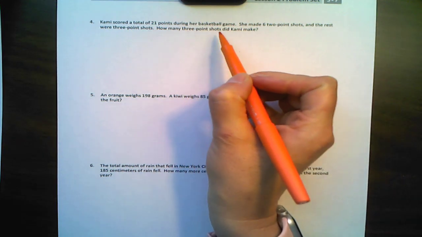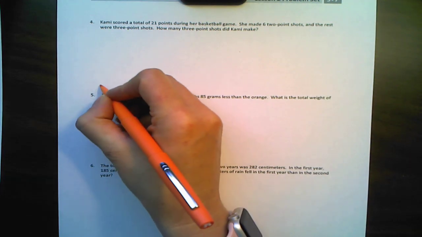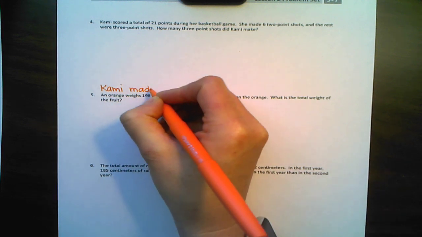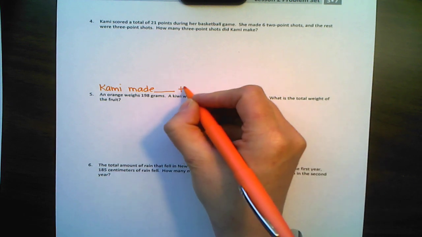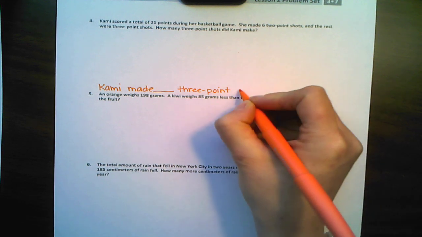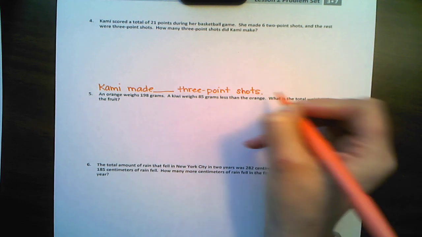Cammie scored a total of 21 points during her basketball game. She made 6 2-point shots, and the rest were 3-point shots. How many 3-point shots did Cammie make? Nice job, Cammie. That's a lot of points. Let's write our sentence first. The question is, how many 3-point shots did Cammie make? So we're going to write Cammie made blank 3-point shots. Excellent.